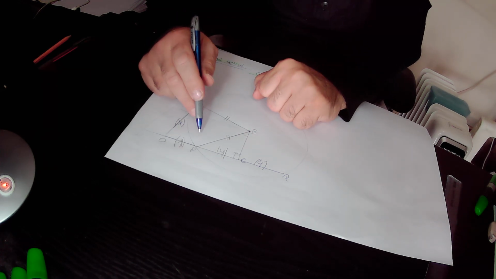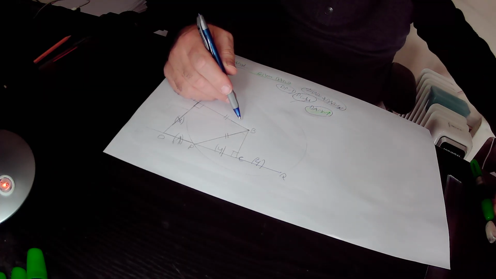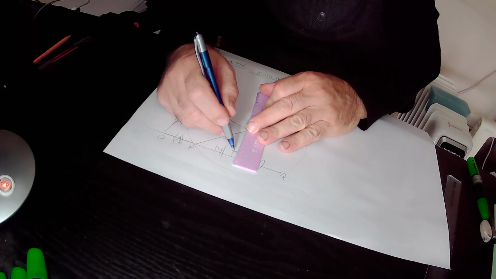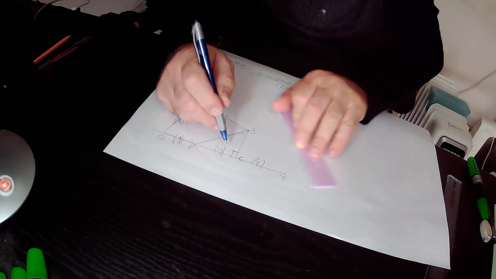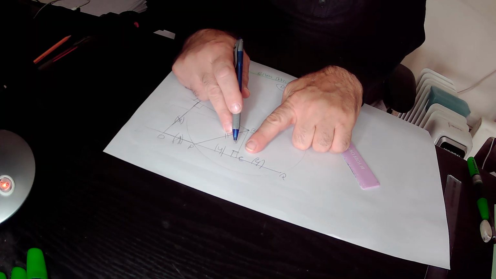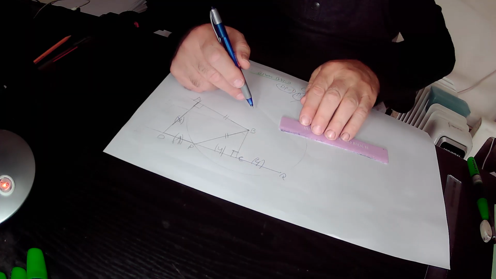We have this angle that is a right angle, as given, plus this missing angle. In total the sum of those two angles must be 180 degrees, therefore this missing angle must be 90 degrees.